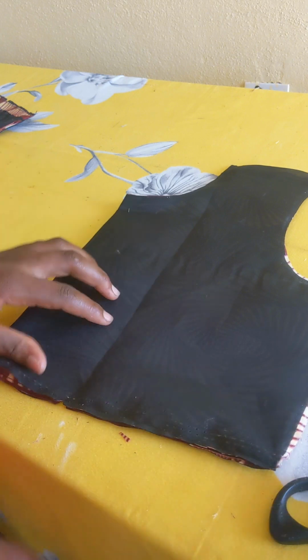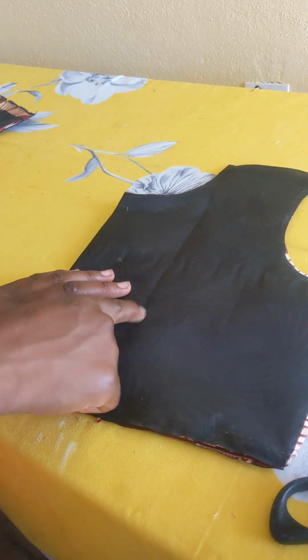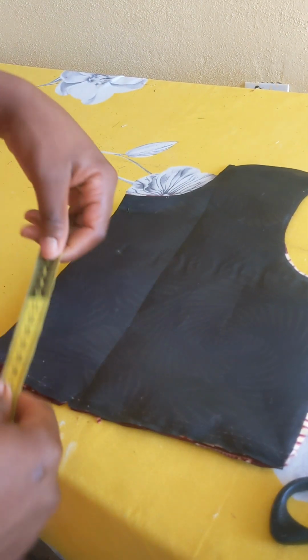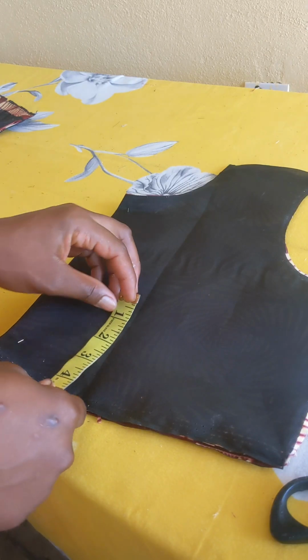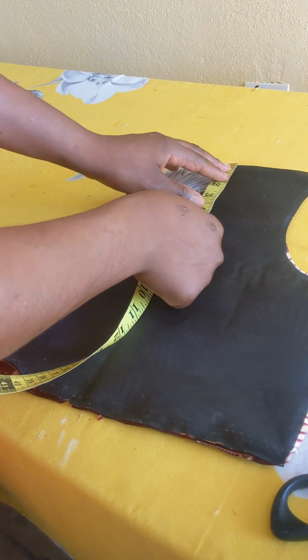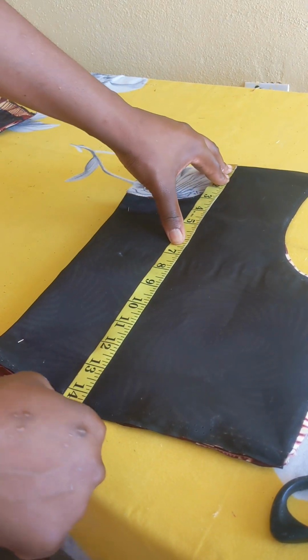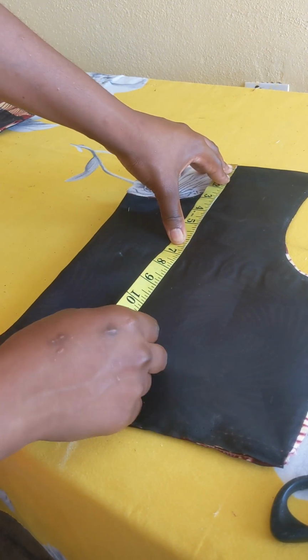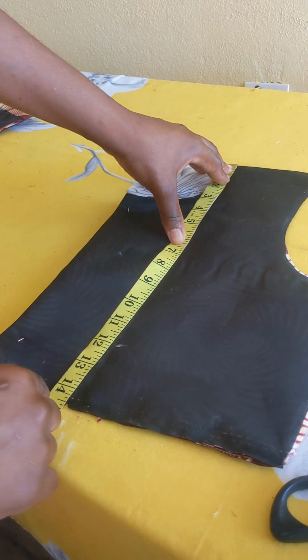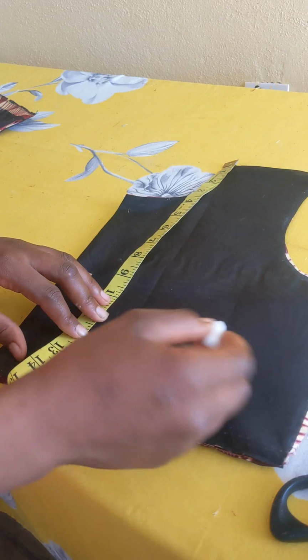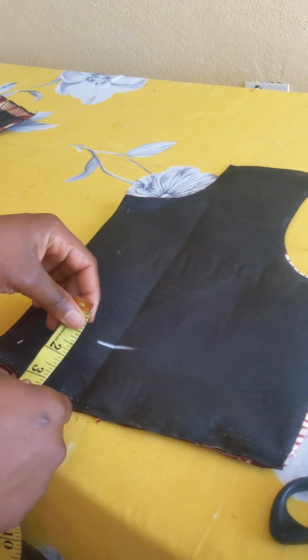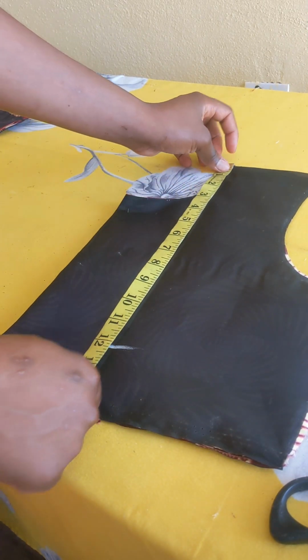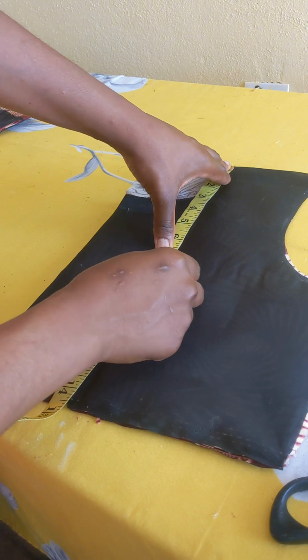So guys, this is the front part. You remember the front part is having 2 different arms. One is shorter and one is off shoulder and one is normal. So I'm measuring my full length in order to know my under bust and my bust point, so I will know how to take my dart in front. Because of our bust, we can't take 6 inches like we did in the back. So as you can see, I marked my bust point and my under bust measurement.